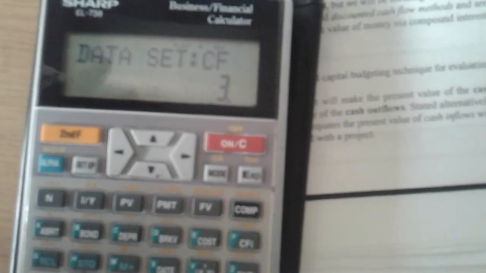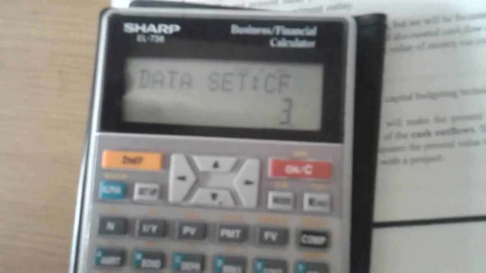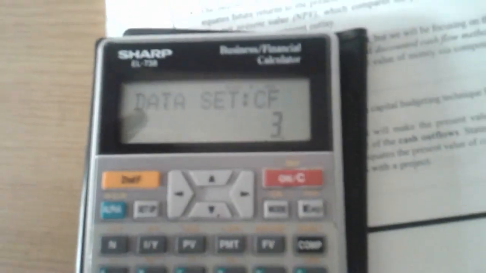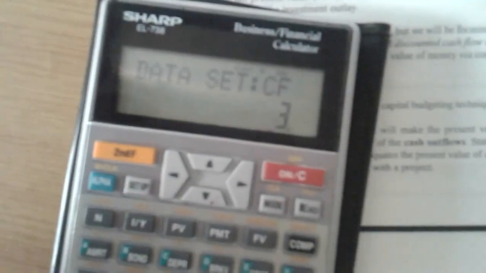Since the amount is the same, just say enter up until you see 3. Once you see 3, it means you have entered all the figures. But if the amounts were not the same, you must enter one by one. You punch it, enter, you punch it, enter. But in our case, it's the same amount.